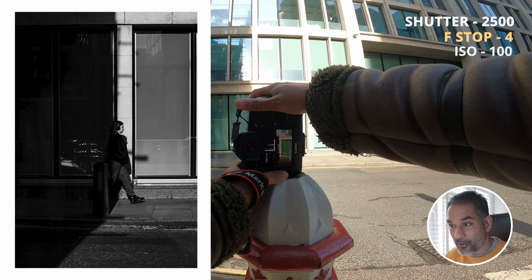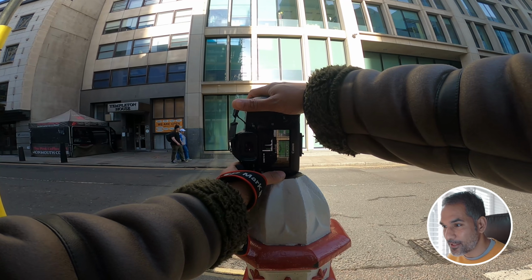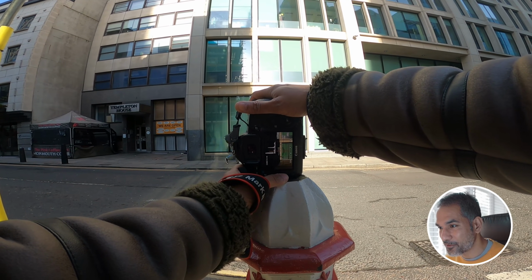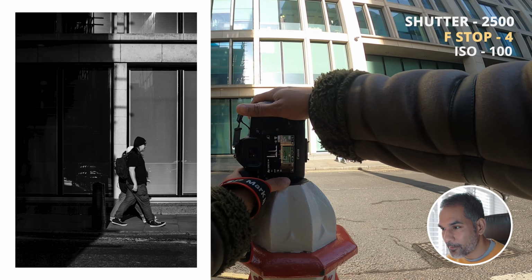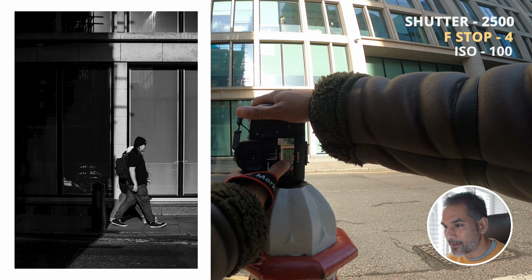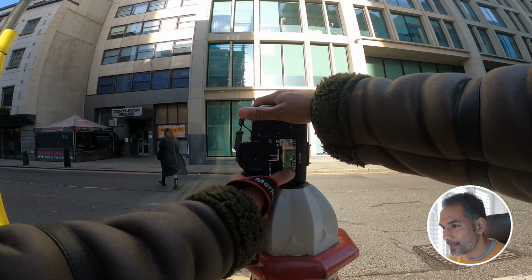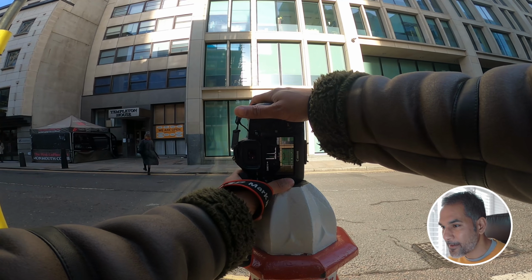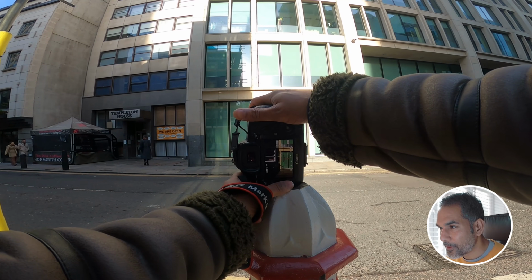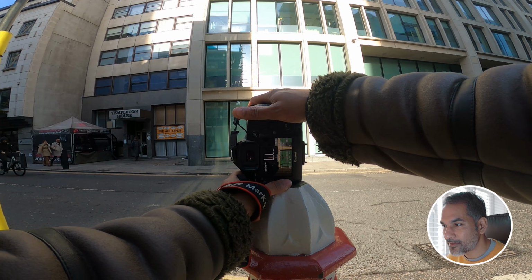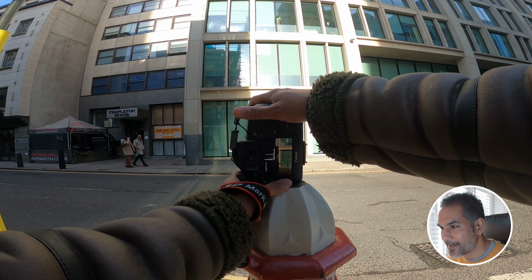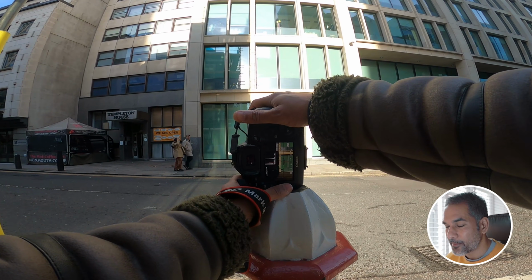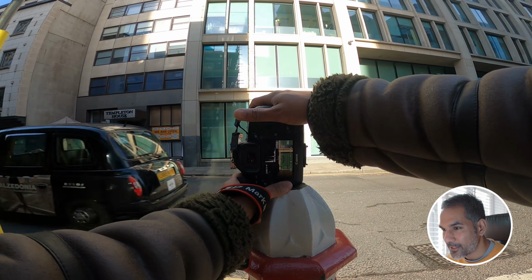As I use this post, if you can use something to steady your camera, it was in the perfect position across the road, just parallel. And yeah, I've gone portrait mode, and then I'm just waiting for people to come across and interact with that line. Shutter is 2500, f-stop is 4, ISO 100, plenty of light, so I don't need to boost up the ISO at all. And I'm just steadying my camera.